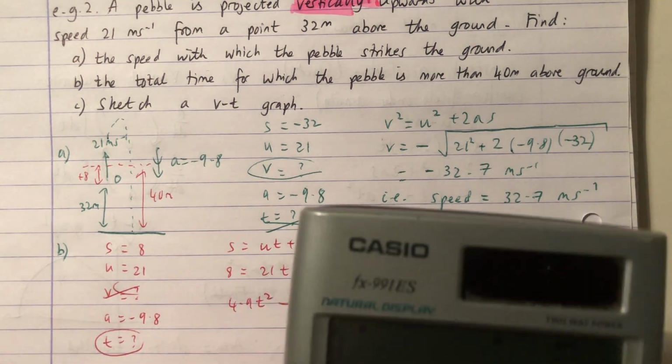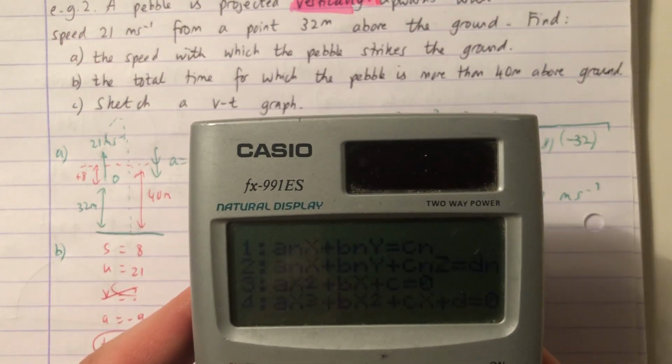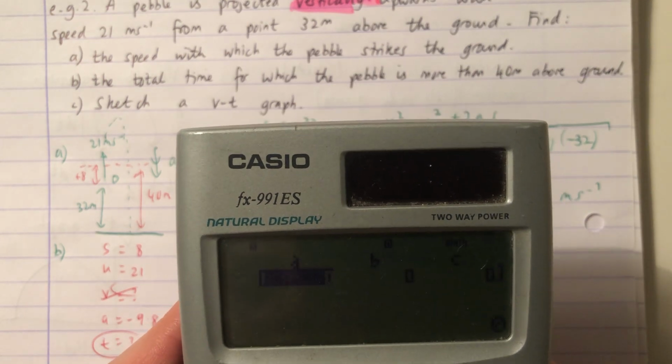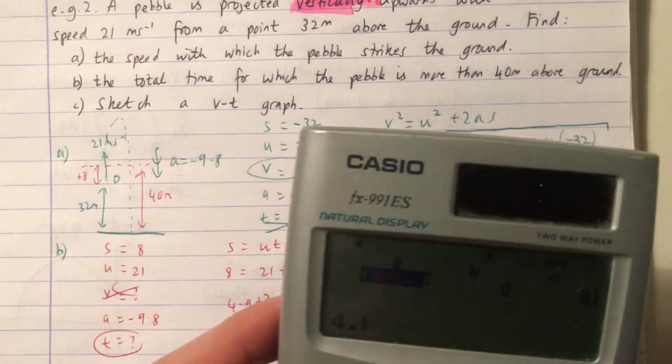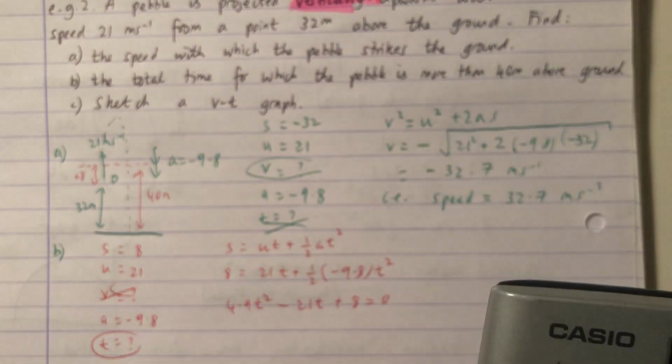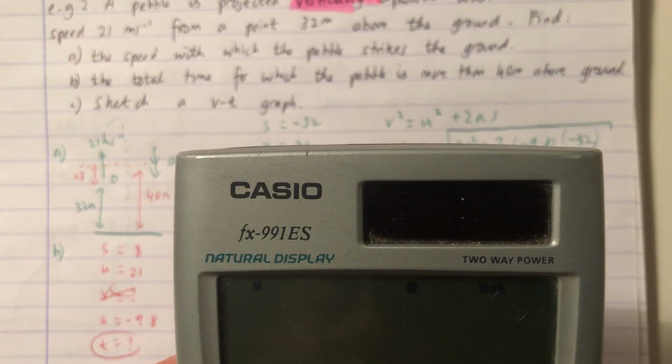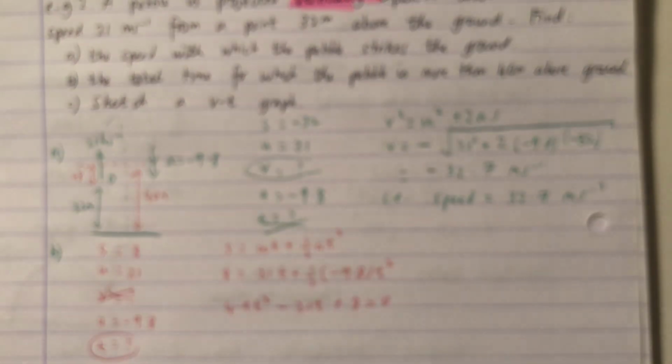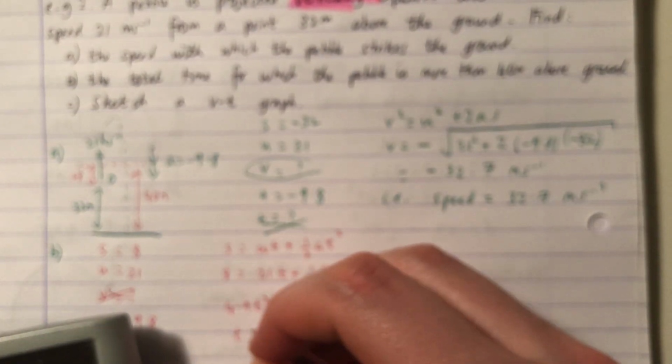Going to be lazy and use the equation button on the calculator. Typing in the coefficients of 4.9, negative 21, and 8 to give you two possible answers.